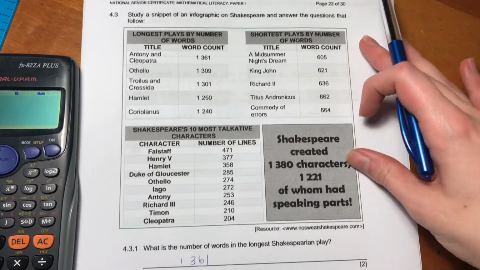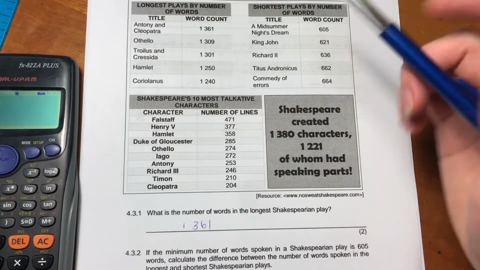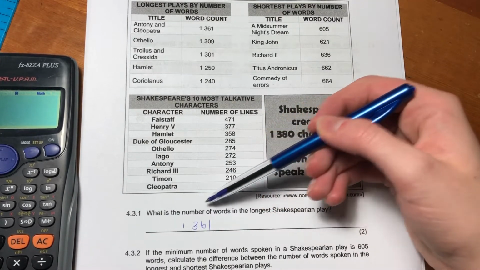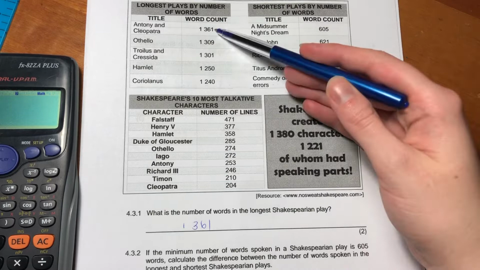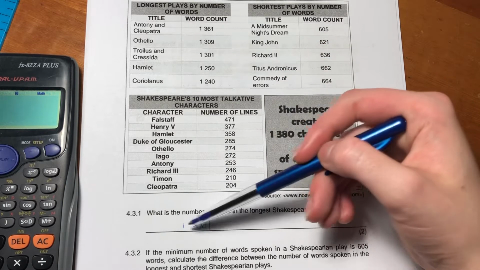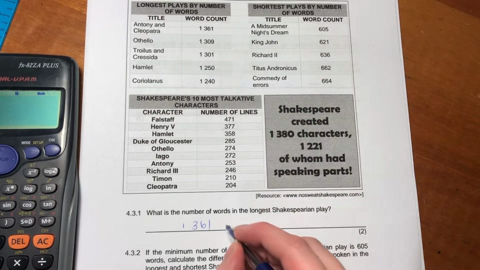Okay. So it says, what is the number of words in the longest Shakespearean play? So it's Anthony and Cleopatra up over here, which is 1361 words.